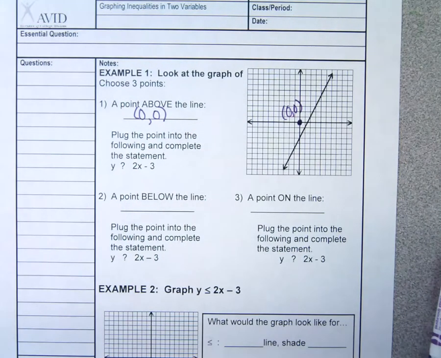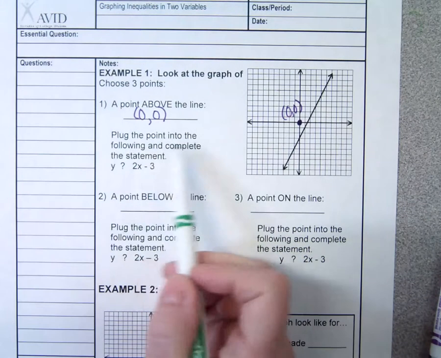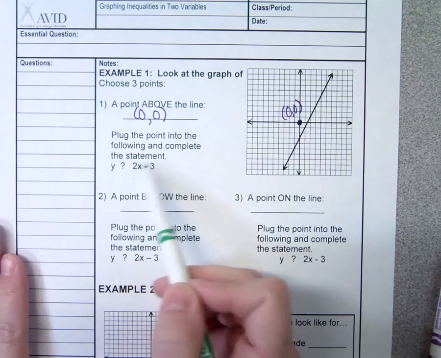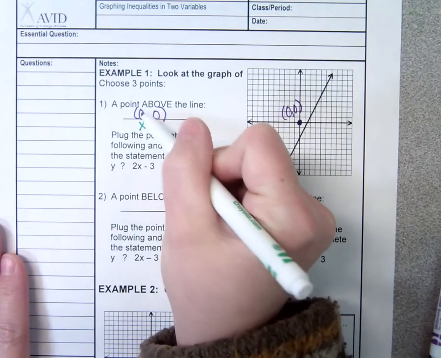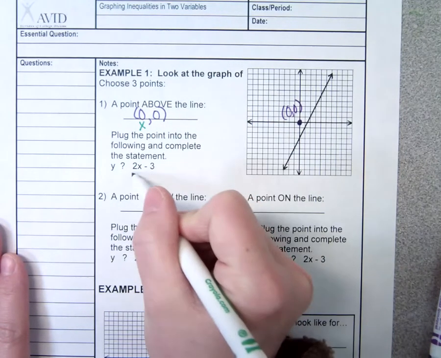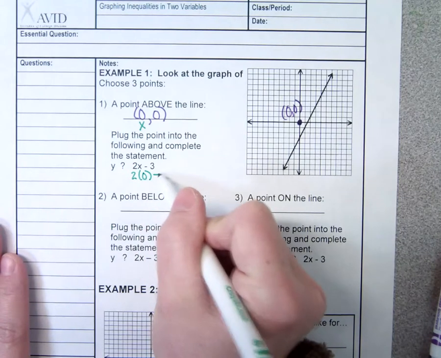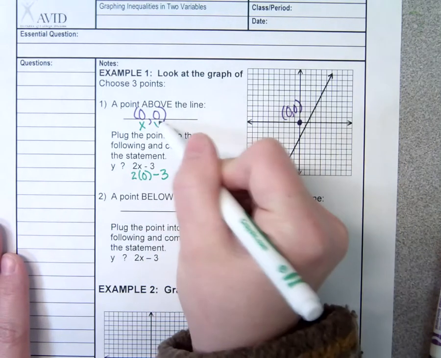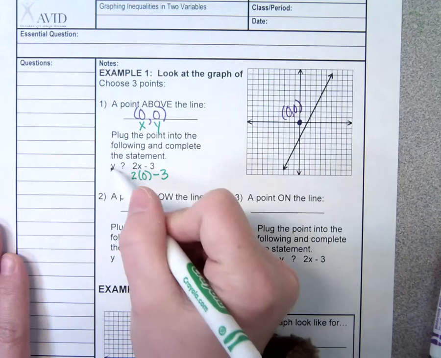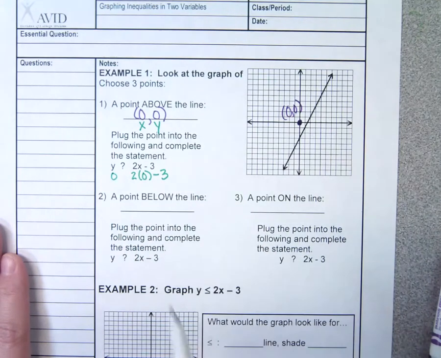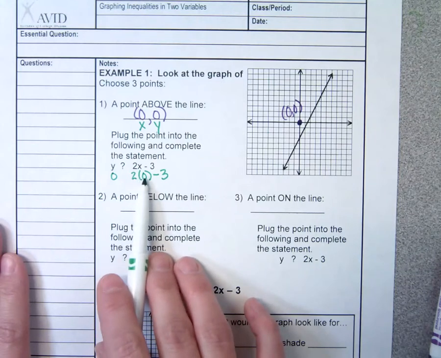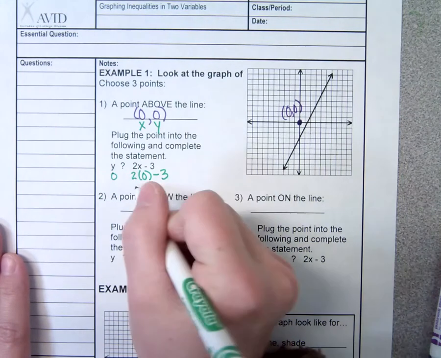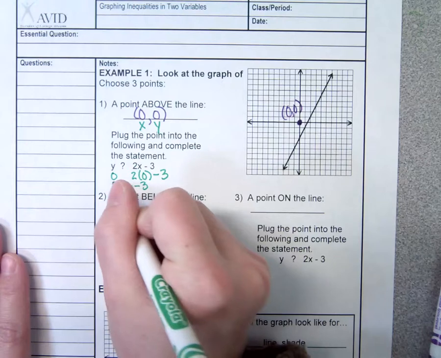Okay, so the next thing says plug the point into the following statement and complete the statement. Since this x coordinate right here is a 0, I'm going to put 0 into that x. Then I'll recopy the minus 3. Since the y coordinate is 0, I'm going to put 0 into the y. Working this right-hand side out, 2 times 0 is 0. 0 minus 3 is negative 3. I'm going to bring down my 0.